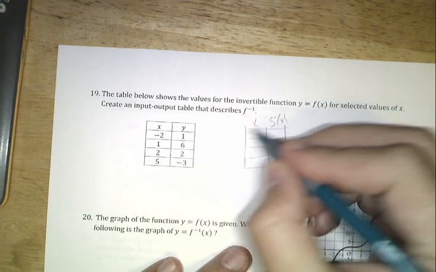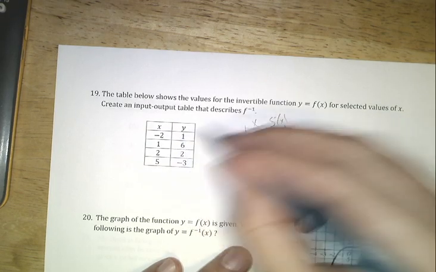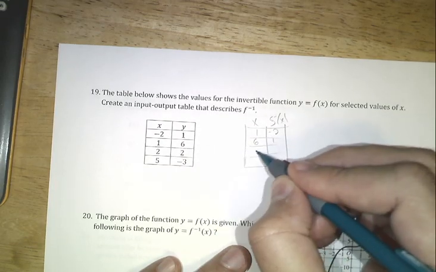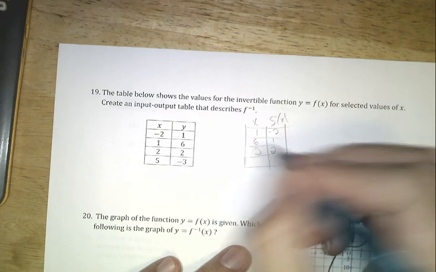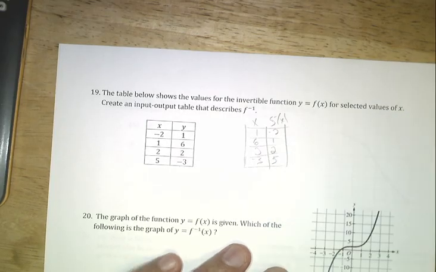So we literally just swap x and y. So negative 2, 1 becomes 1, negative 2. 1, 6 becomes 6, 1, and 2, 2. They flip. And this is negative 3 and 5.